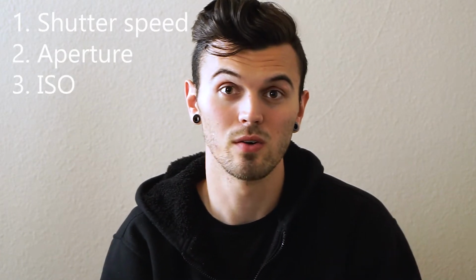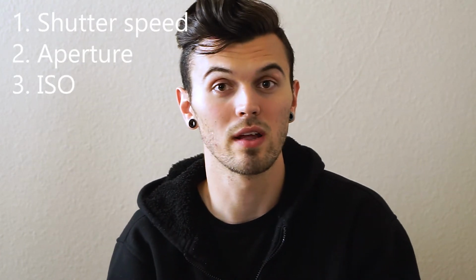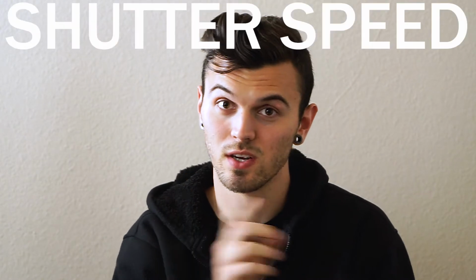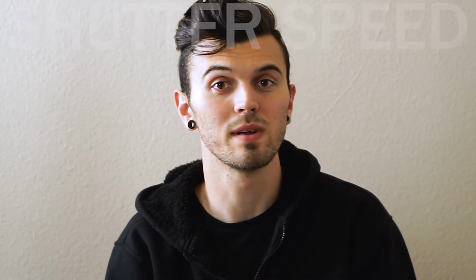We're gonna quickly talk about shutter speed, aperture, and ISO, and what those 3 things do and how they play with light. The first thing we'll talk about is shutter speed. Shutter speed is essentially the speed at which your camera takes a photo. So the lower the shutter speed, the slower it takes a photo. The higher the shutter speed, the faster it takes a photo.